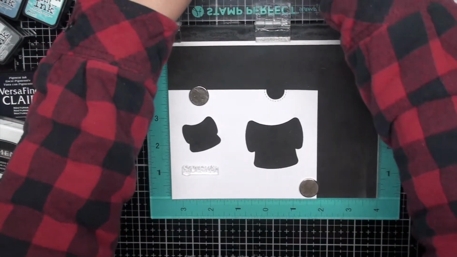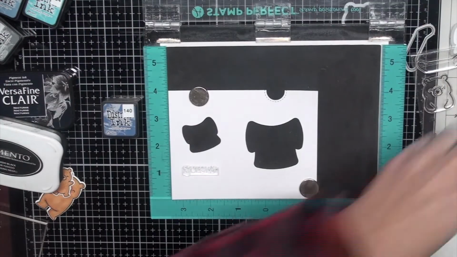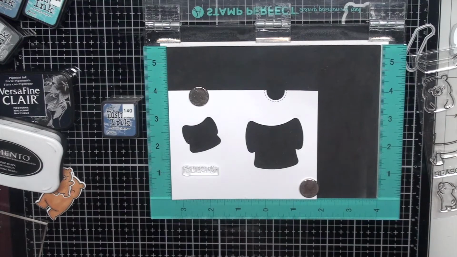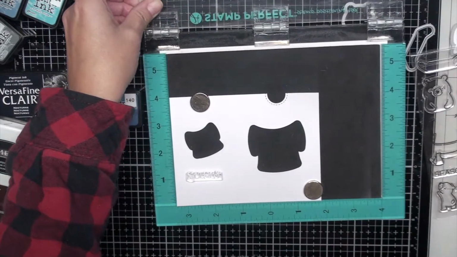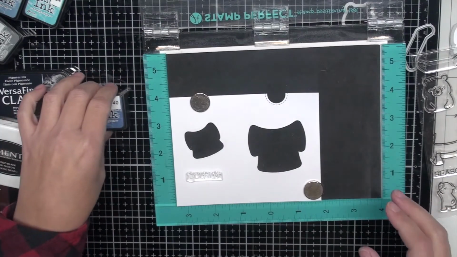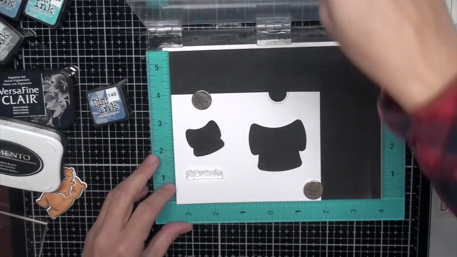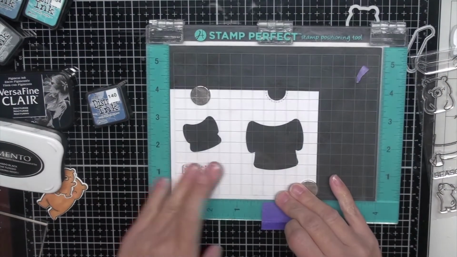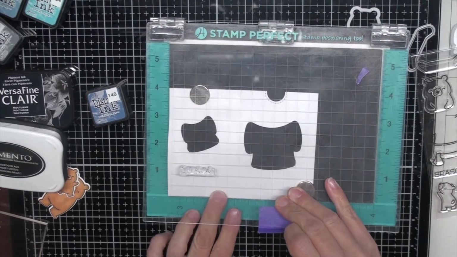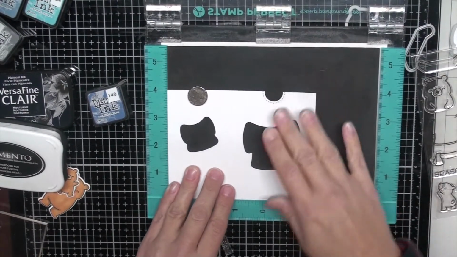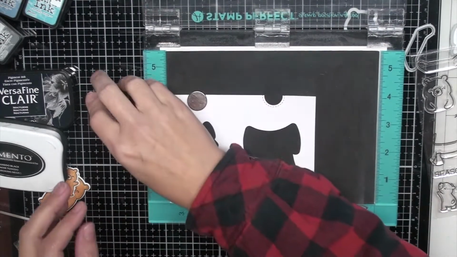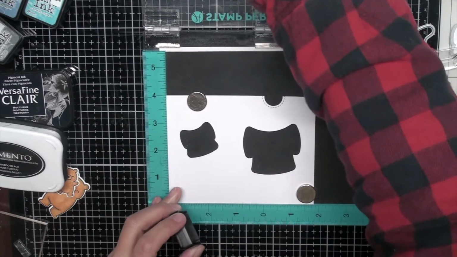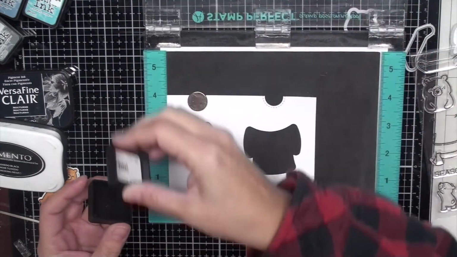So let's do our snow first. I'm going to remove our little outlines. I'm going to give my lid just a quick wipe to make sure there's no excess ink. And we'll close the lid on that snow. Again, using the Stamp Perfect will allow me to get a perfect sentiment stamp if I have to stamp it a couple times in this faded jeans.